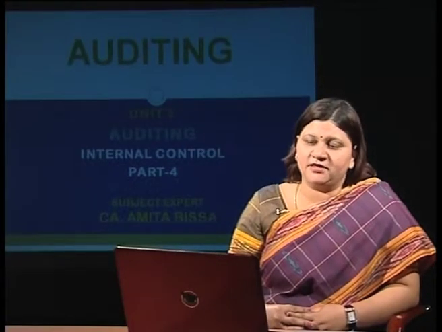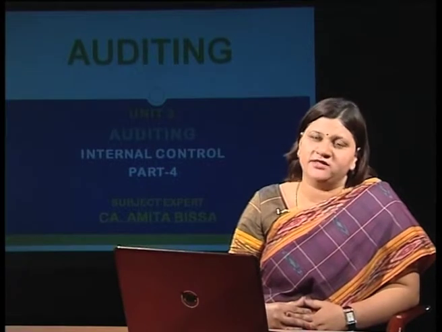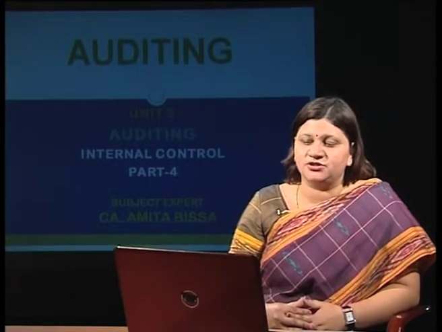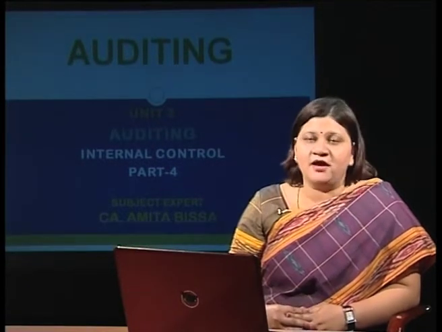Today we shall be taking up unit 3, and under unit 3 we shall continue our discussion on internal controls. Under our previous 3 lectures we have already learned at length about internal controls and also about the computer information system, that is, how internal controls are taken care of under the CIS environment. Today we shall continue our discussion on the EDP environment, and we shall learn about audit trail and miscellaneous topics in relation to internal control.